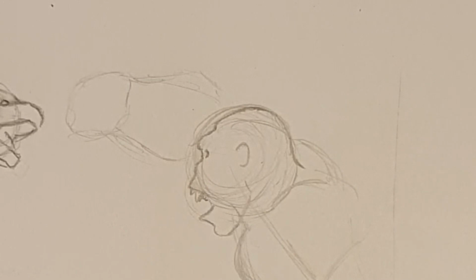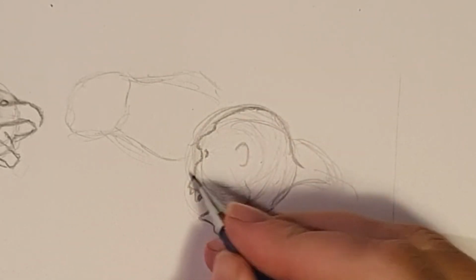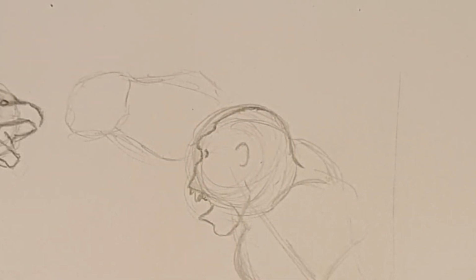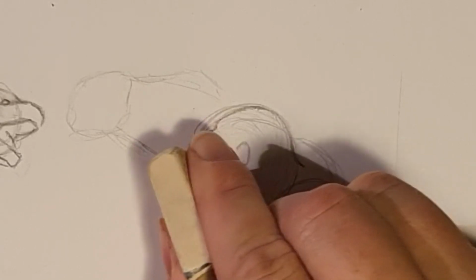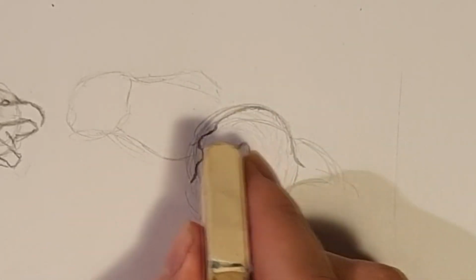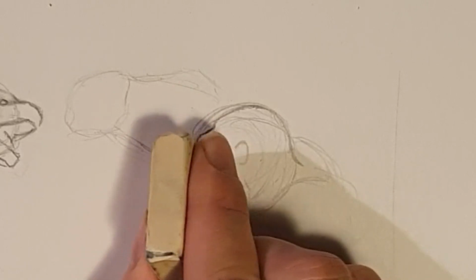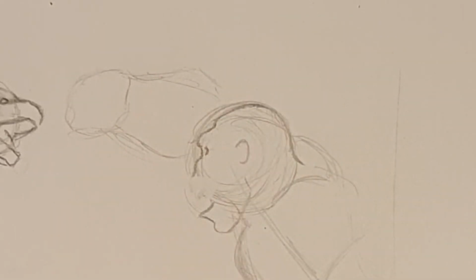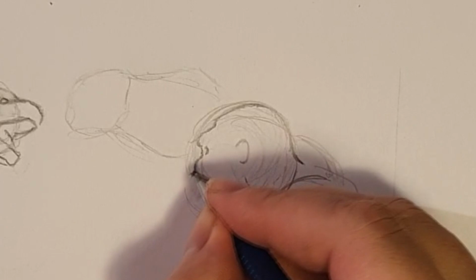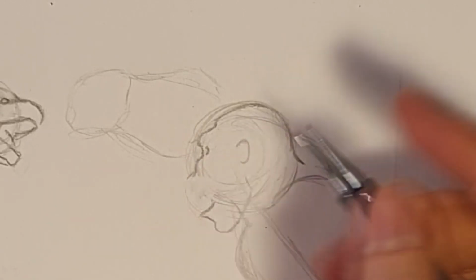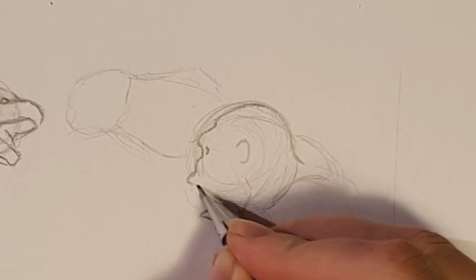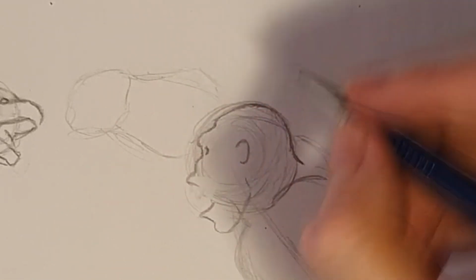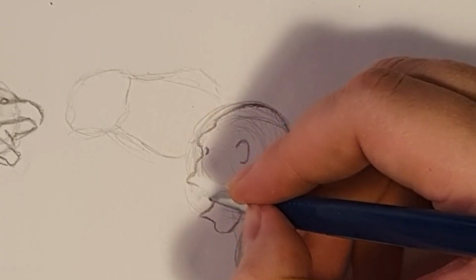And I would say his mouth isn't stretched out the way I want it to be. So what I'm going to do is try to erase this area, because I want this area to be angled a little bit differently. I want it to be angled a little bit more like this, because he has his lips slightly raised a little bit.